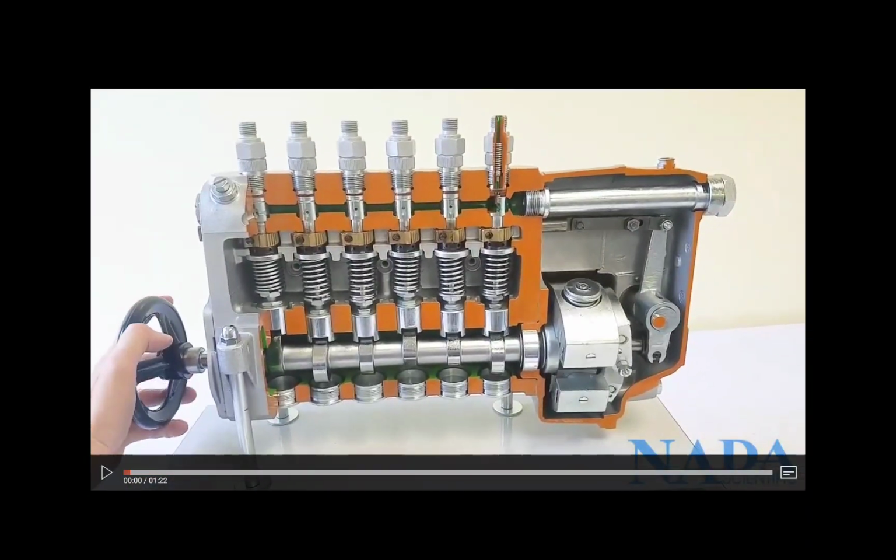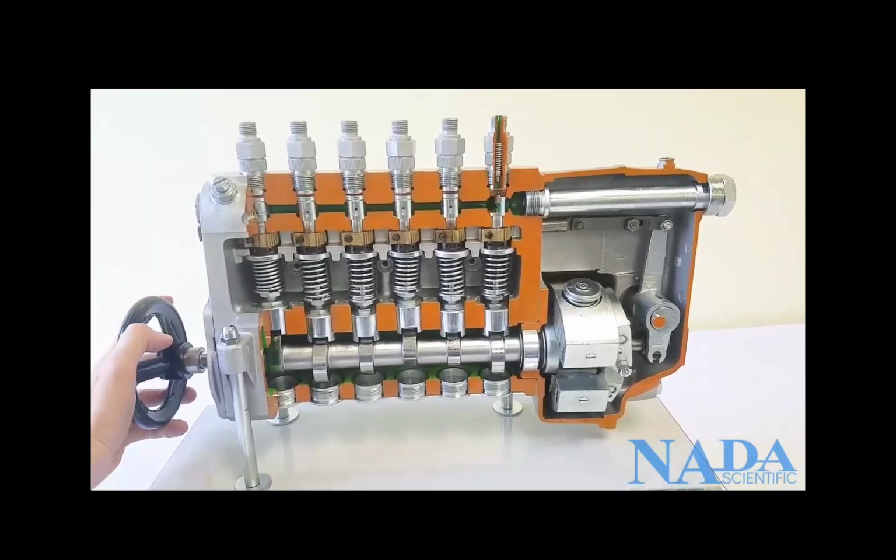Okay. You saw many movements inside this pump. How does the inline pump work? You can see that there is a camshaft at the bottom, which rotates and pushes a plunger up and down. This plunger moves up and down according to the camshaft position.